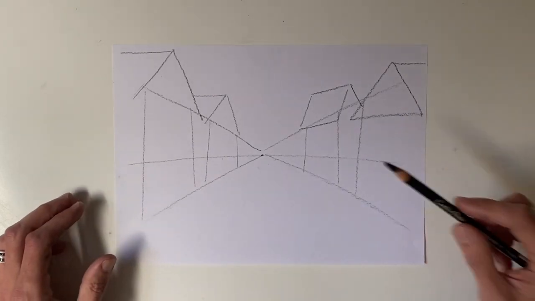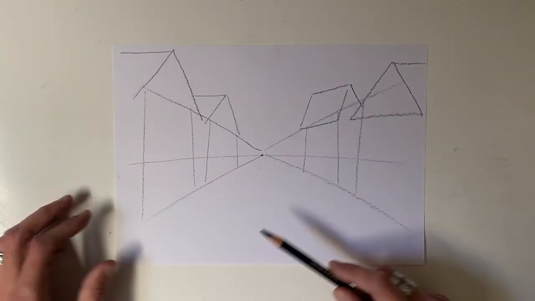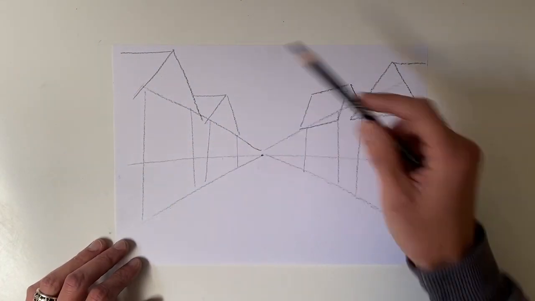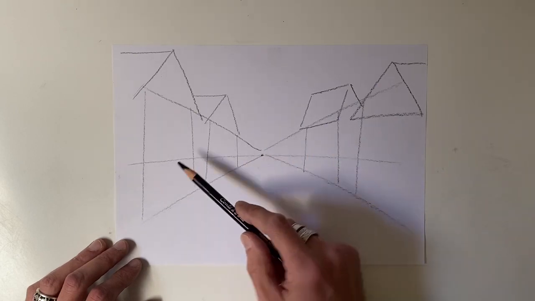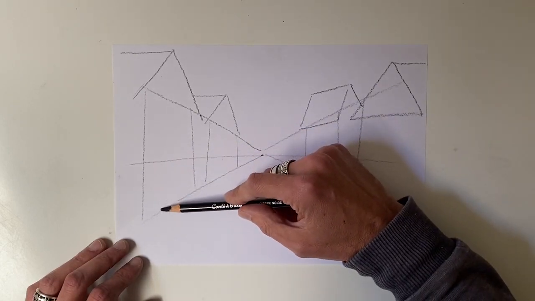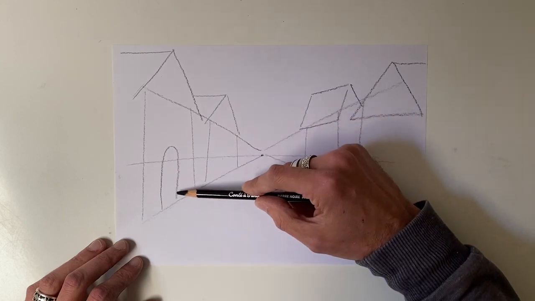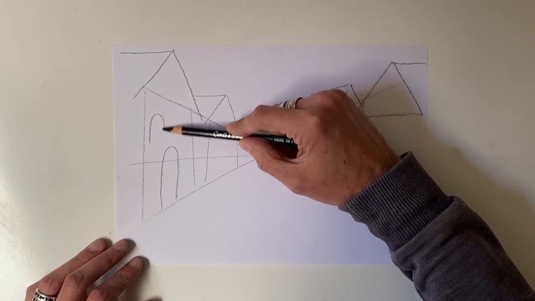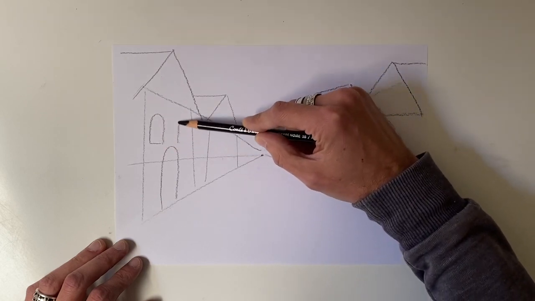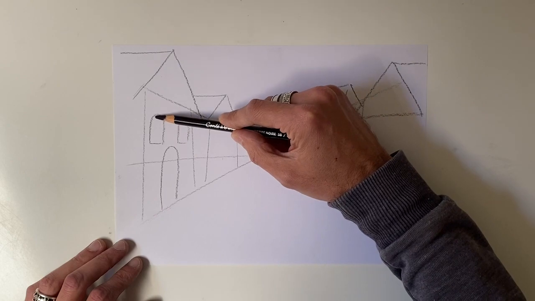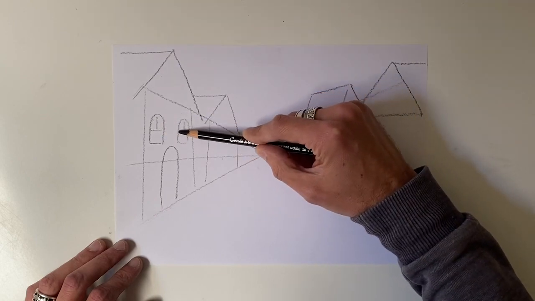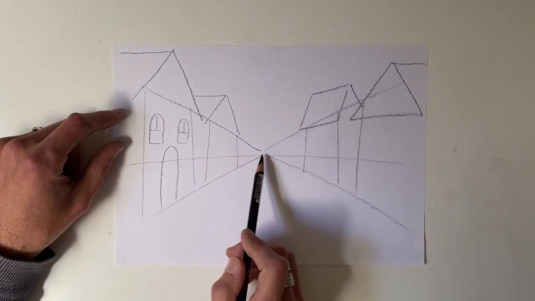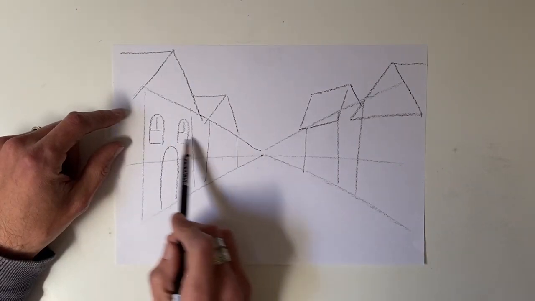So what you can do now is add some detail. This is going to become our middle ground, and we can add some detail if we want. So I'm going to add a doorway, and we'll give it some windows. Remember, all these lines really should be heading towards that vanishing point to give that perspective.